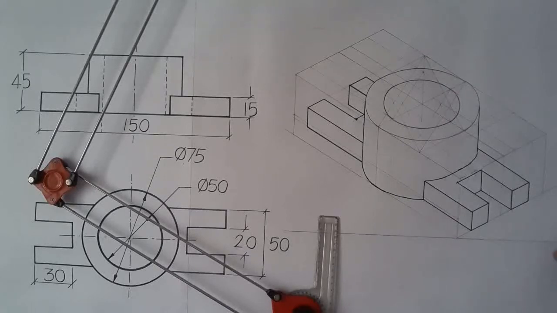So this is the end of the drawing. You need to be very, very careful while working on drawings of this kind.